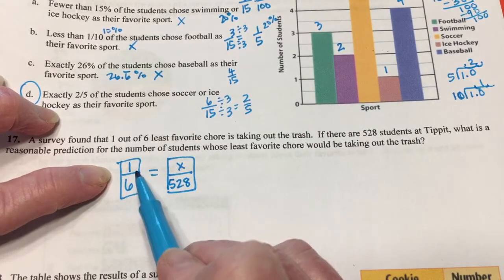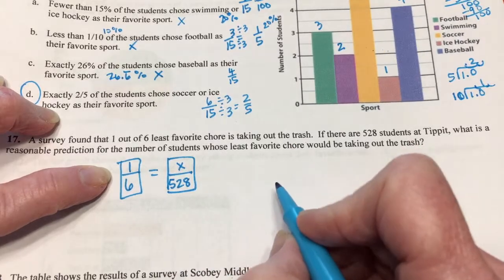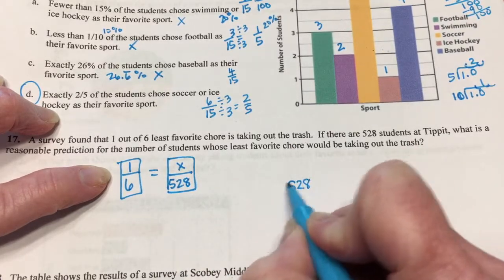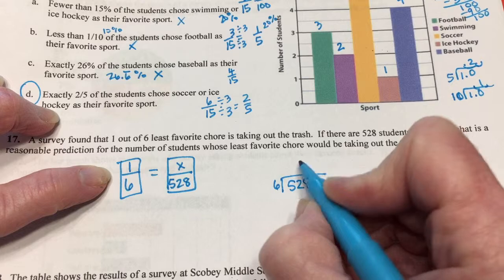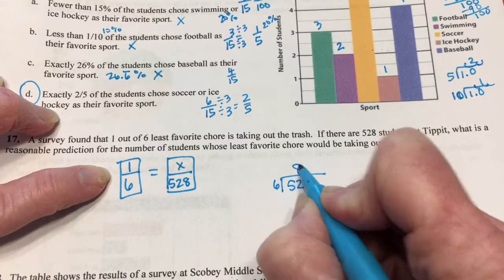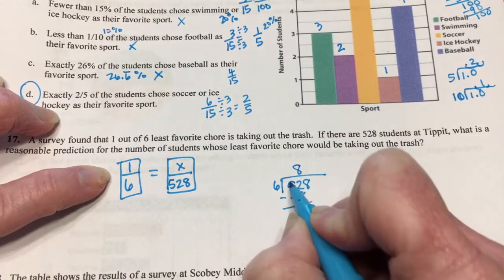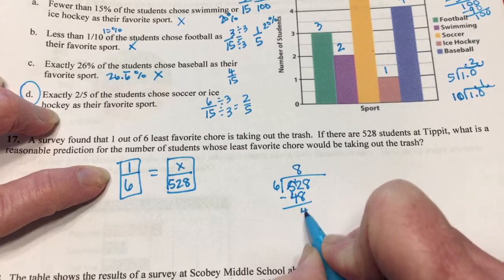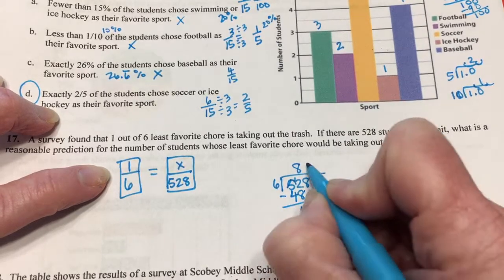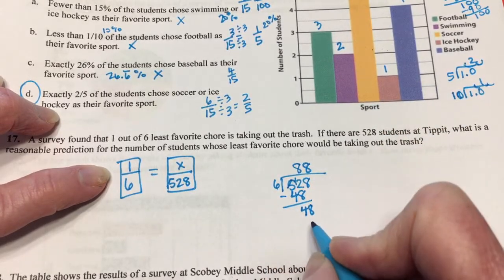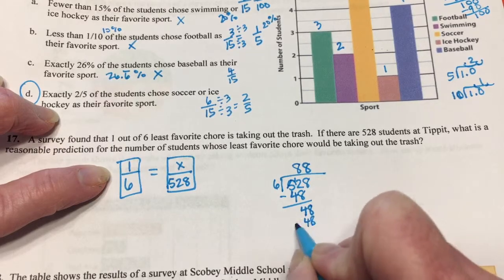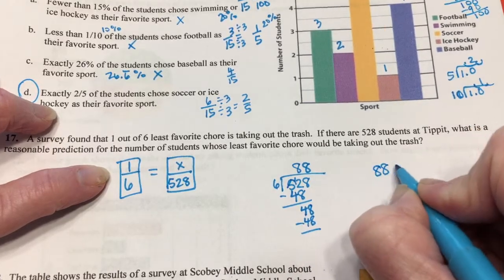All right, so to solve this, I multiply 1 times 528, which is 528, and then I divide by 6. 6 will go into 52 8 times. That's 48. 12 minus 8 is 4. Bring down the 8. 6 will go into 48 8 times. Okay, so 88 students.